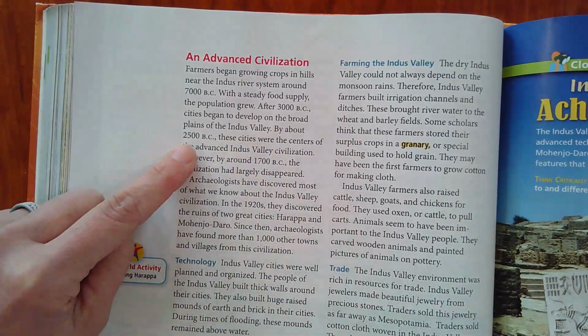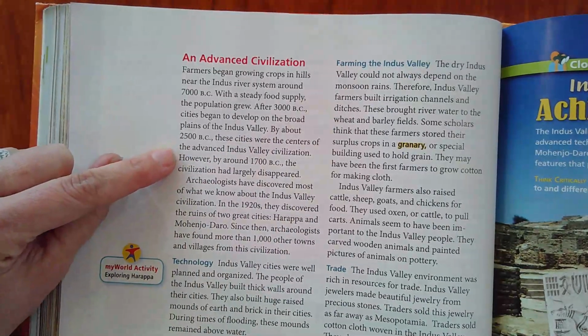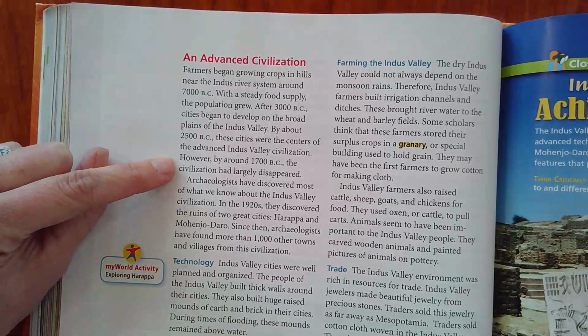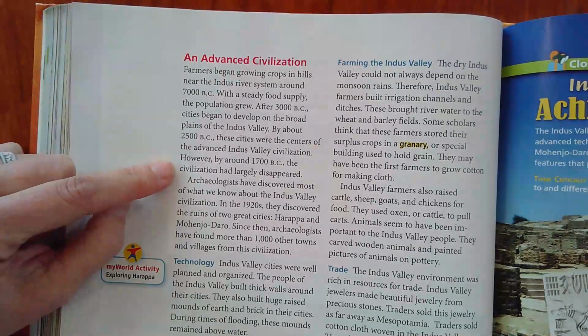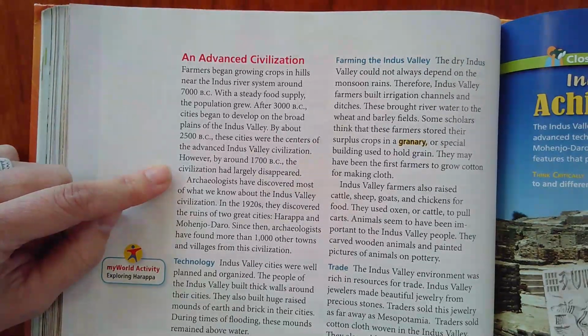By about 2500 BCE, these cities were the centers of the advanced Indus Valley civilization. However, by around 1700 BCE, the civilization had largely disappeared. Pause here and answer the next question.